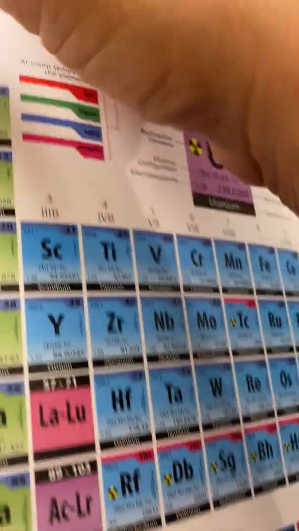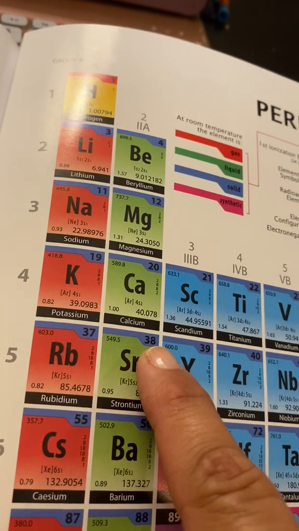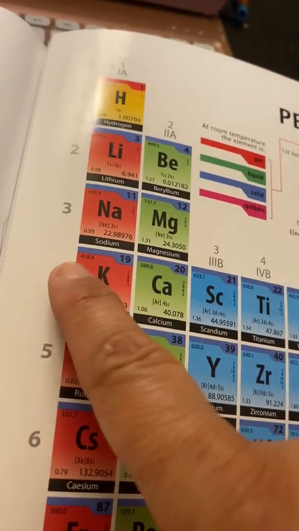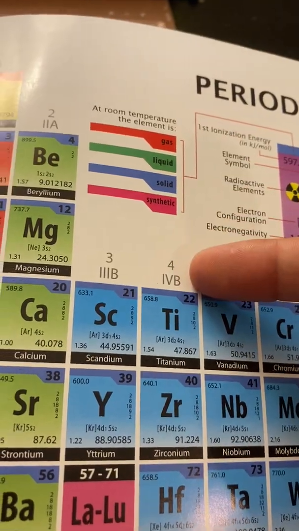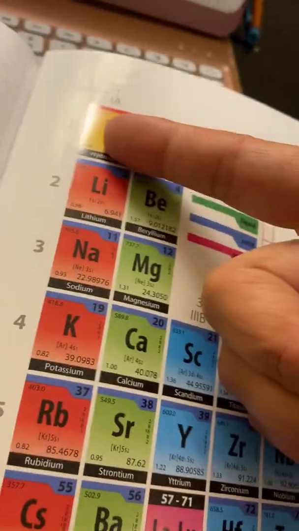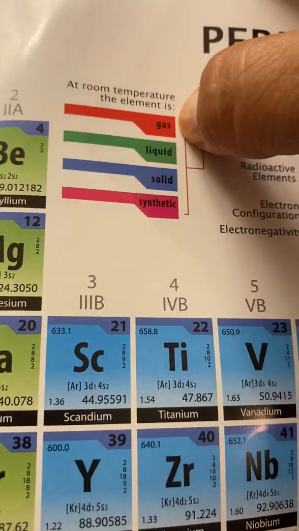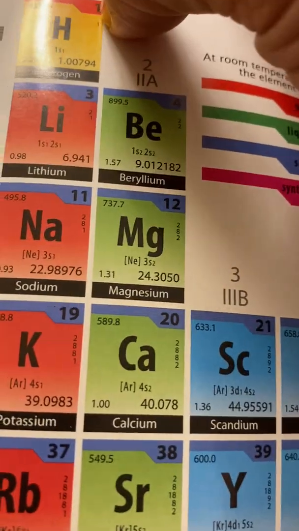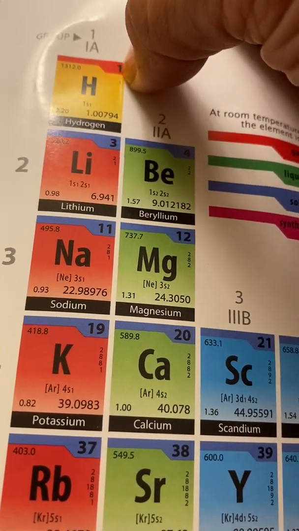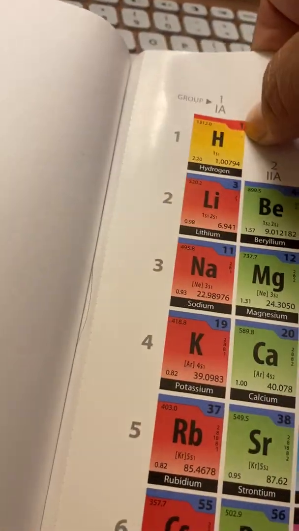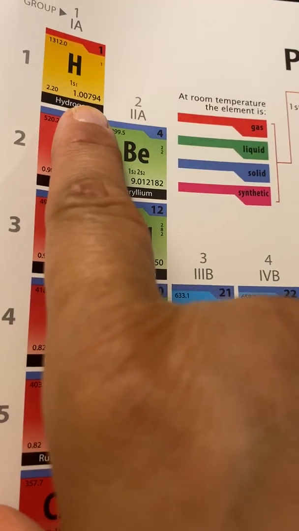Okay? And right up here is a bar. At the top of every atom, every element, there's a bar. And this map tells what that bar stands for. So hydrogen, according to this map, is a gas. And in the corner of that red bar is its atomic number. Okay? And then down here is its atomic mass.